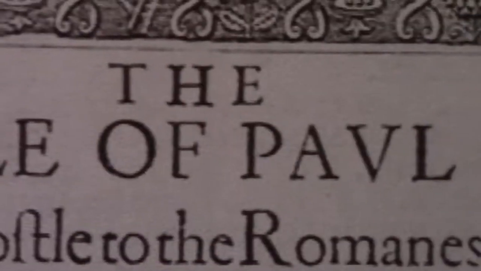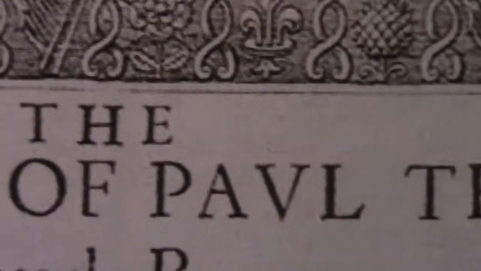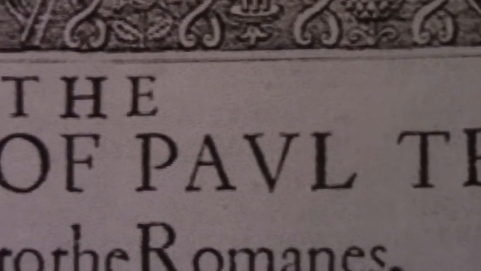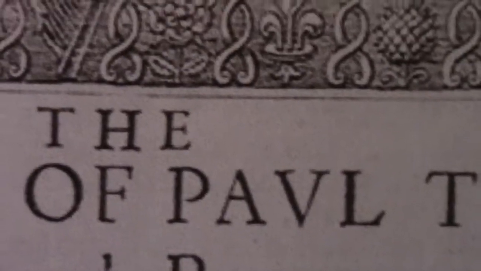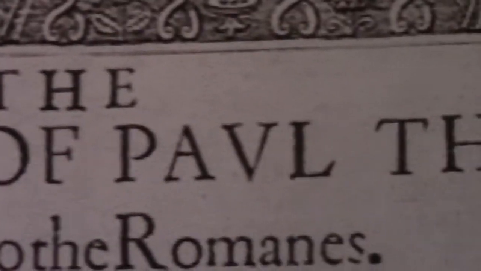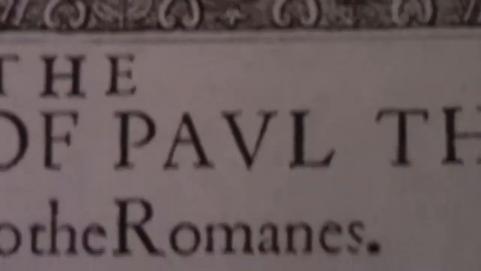I'm going to show you a page from the King James, from the book of Romans. This is actually the introductory page. It says the epistle of. Now notice how Paul is spelled here. It's P-A-V-L, and that's because the V and the U carried the U sound, and the V actually was a new sound that came into our language. It would have been pronounced as Paul, but it's written here with a V. Notice how Romans is written there.